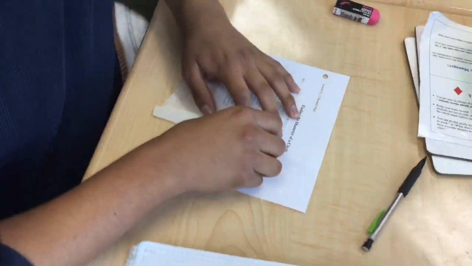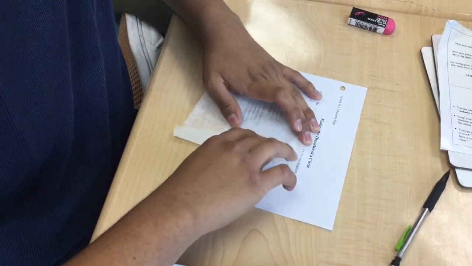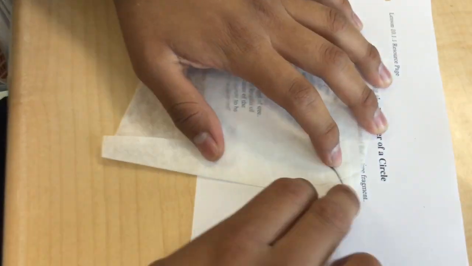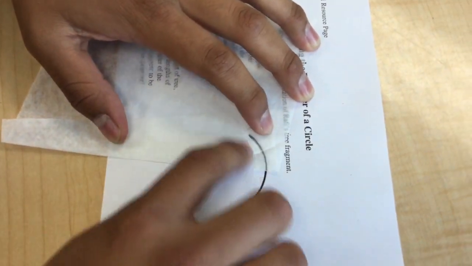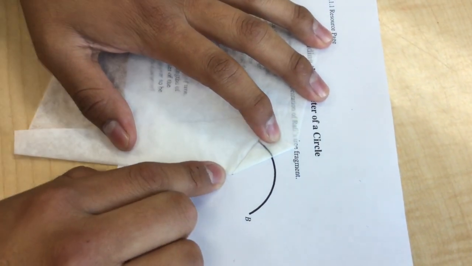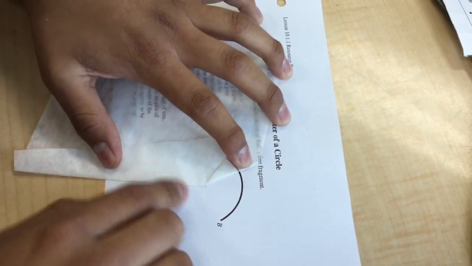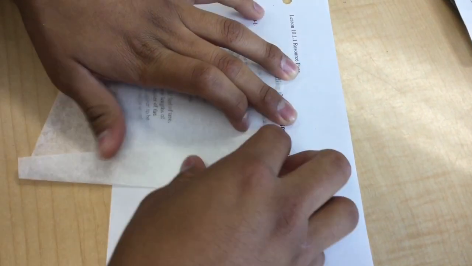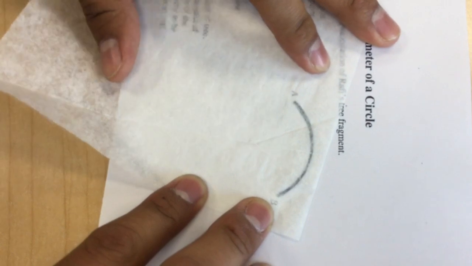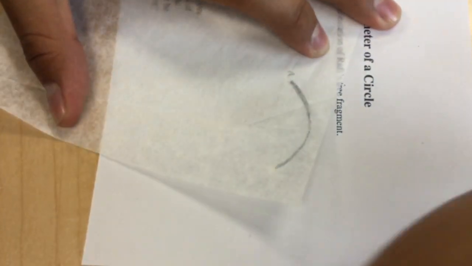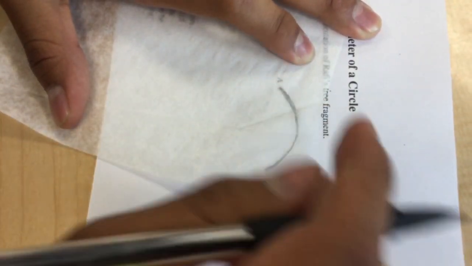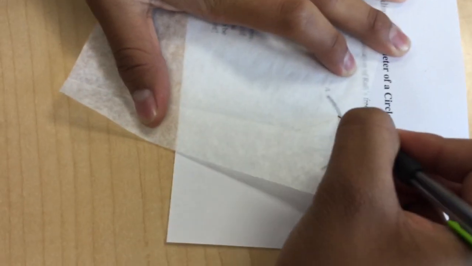So start with the arc. Open it up and show us how you started. I traced over, okay, and I folded in half. All right. And then this half, once again, was folded. And that gave us one point in the center. All right. Cool. And open it all the way up now. So show me with your pencil where's the center and the radius. The center's right here. Yeah. And this would be the radius.